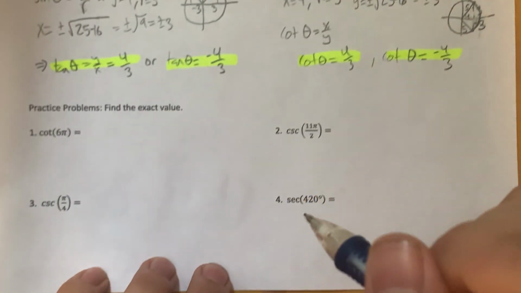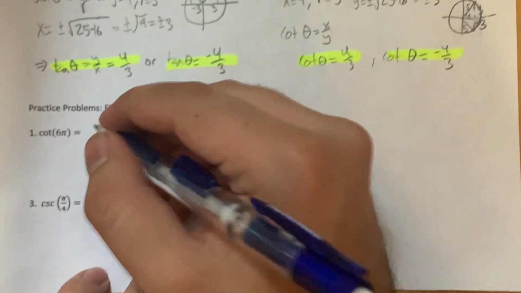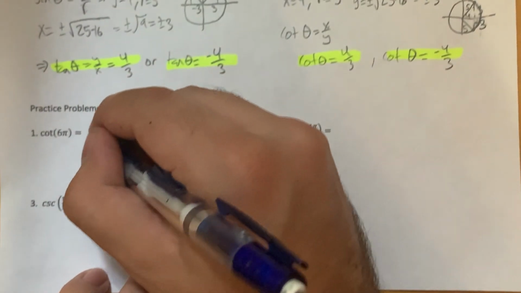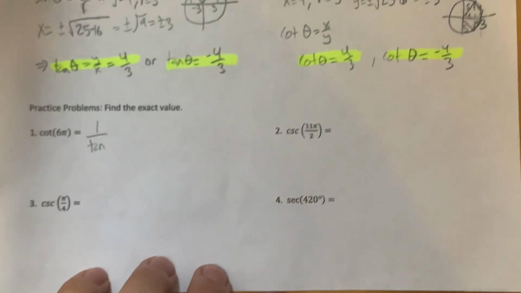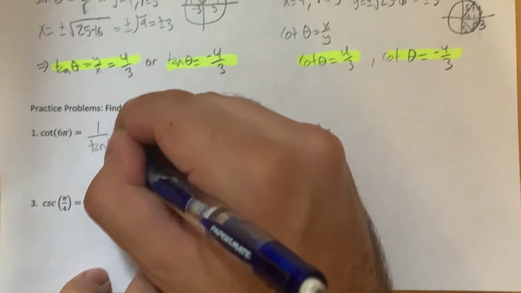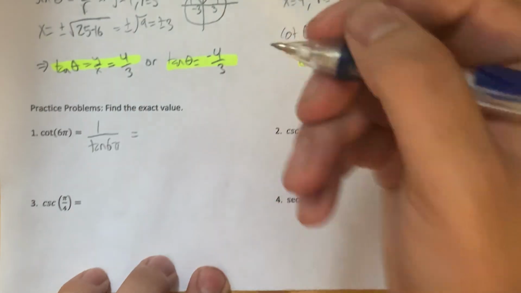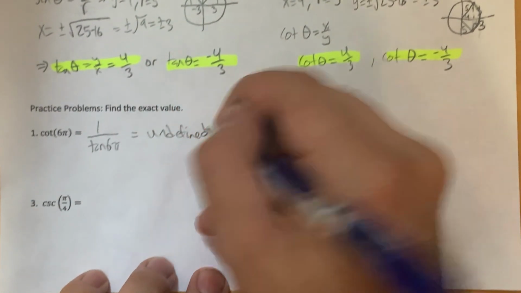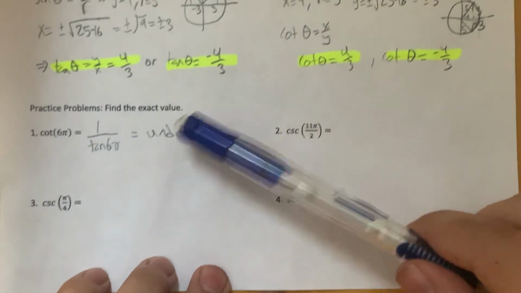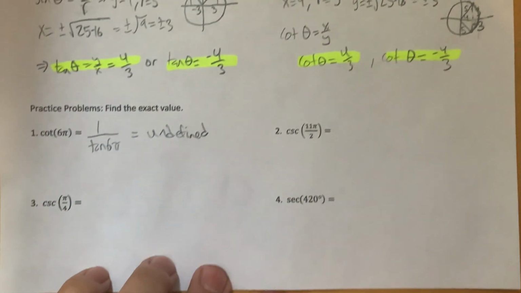So, cotangent of 6 pi. I can rewrite it as 1 over tangent of 6 pi, because I'm using my trigonometric functions, which equals undefined. Can't have an answer for tangent of 6 pi. If it's 1 over undefined, it's still undefined. Because remember, it's 0 and 2 pi. Undefined, 6 pi is a coterminal angle of that.